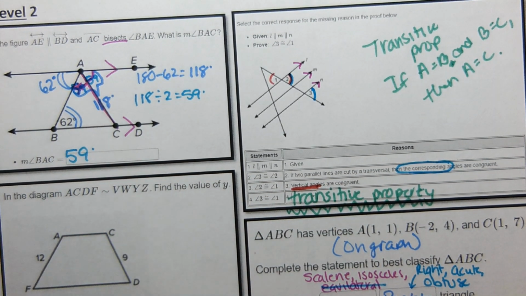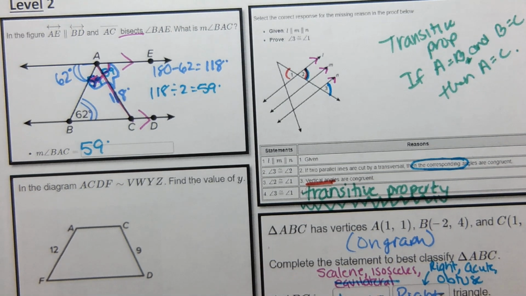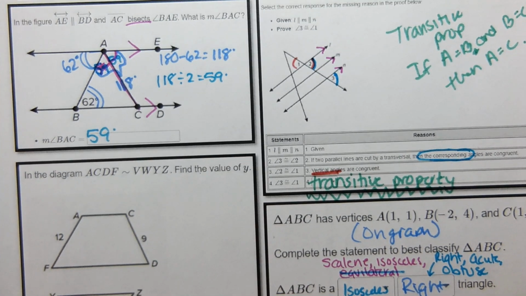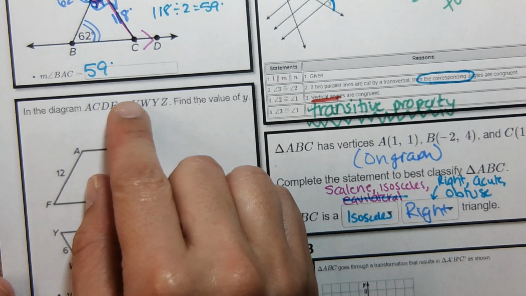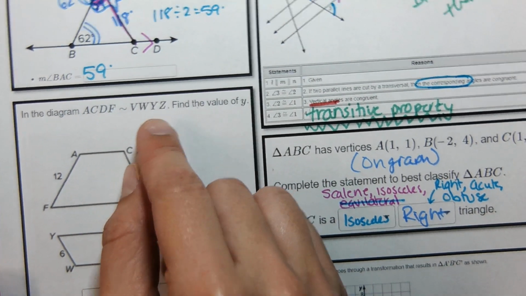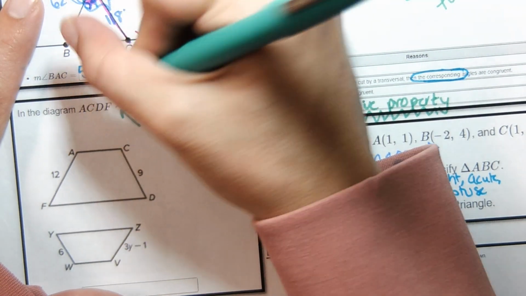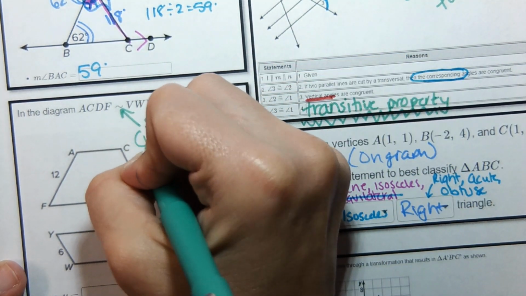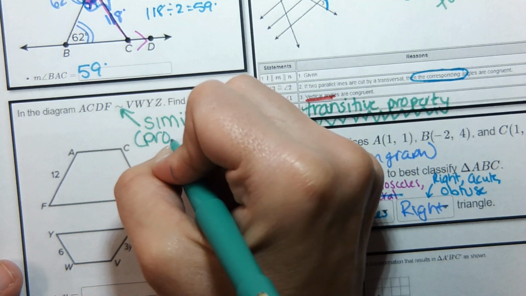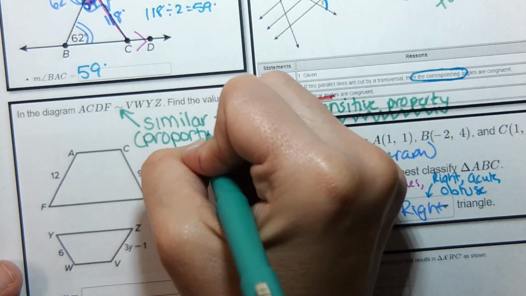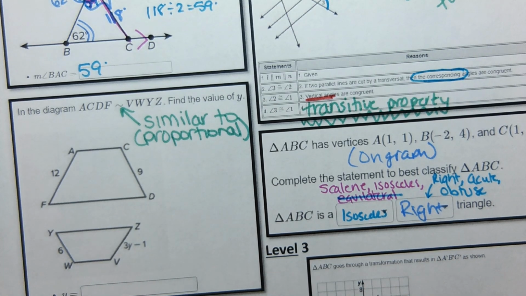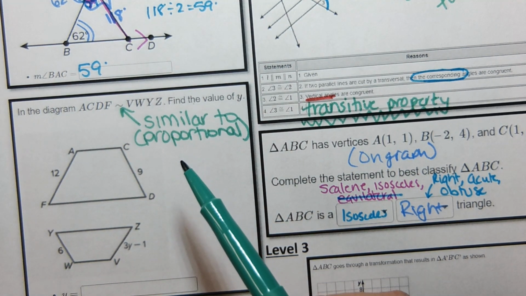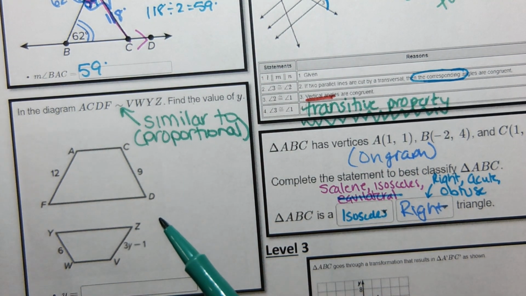Okay, and next, down here. Okay, so in this diagram, A, B, C, D, F, this squiggly line here, what does the squiggly line mean? The squiggly line, just to remind you, means that these are similar to. These shapes are similar, meaning that one's like bigger than the other, but they're proportional. Proportional means that they're related through some scale factor. So like, I could do like 6 times 2 or this times 2 or so on.